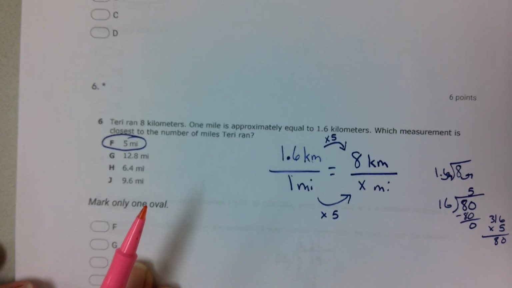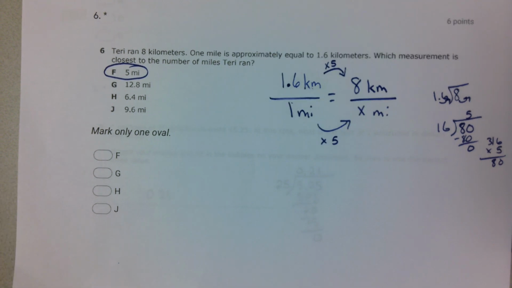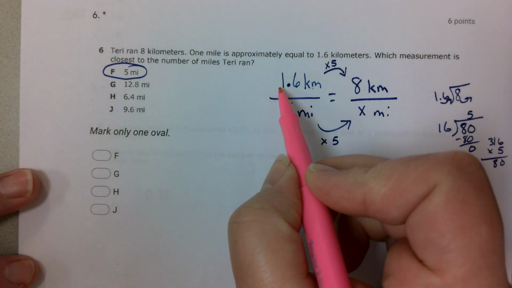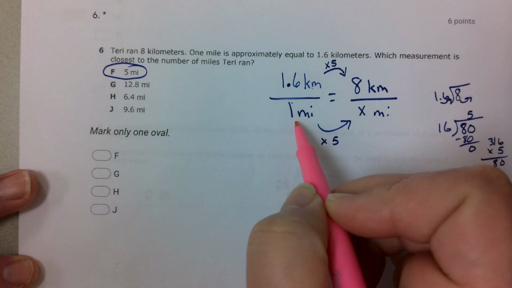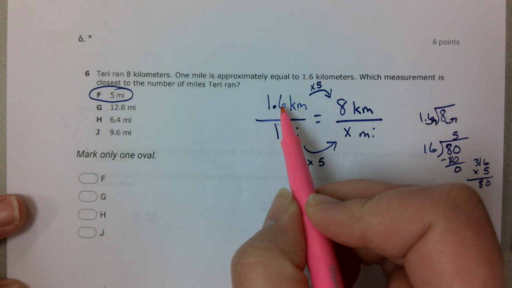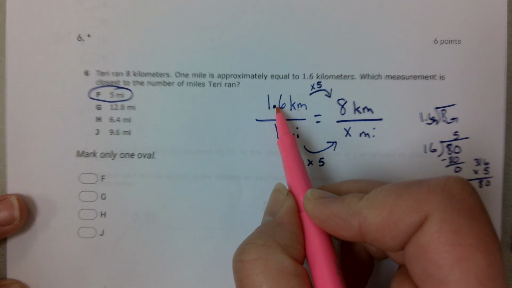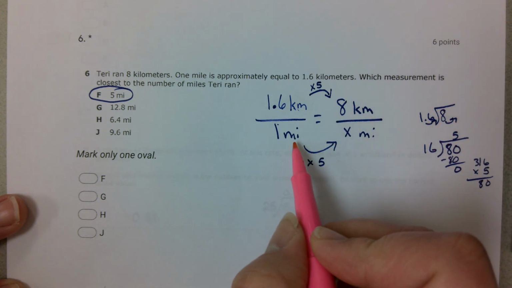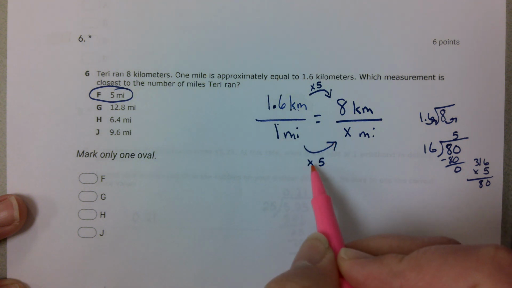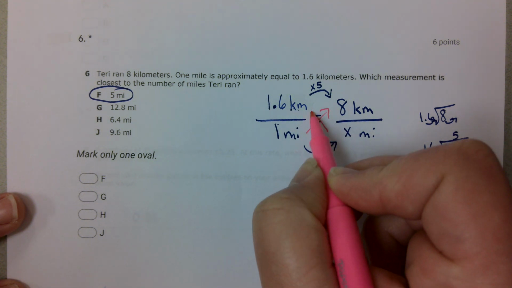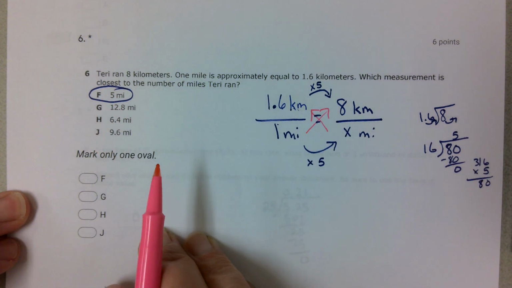Number 6. Terry ran 8 kilometers. 1 mile is approximately equal to 1.6 kilometers. Which measurement is closest to the number of miles Terry ran? So if 1.6 kilometers is equivalent to 1 mile, we need to find out what is equal to 8 kilometers. I found that 1.6 times 5 is equal to 8, by dividing 8 by 1.6. So all I had to do was multiply 1 times 5 to get the miles, and it's 5 miles. You could have also cross-multiplied and divided, and that would give you the same 5 miles.